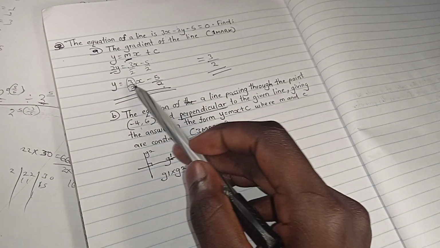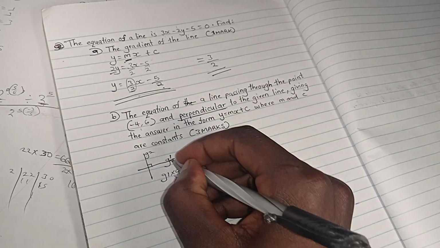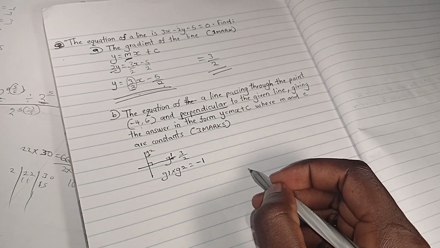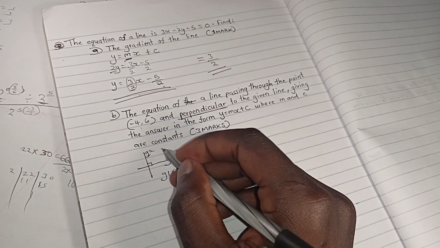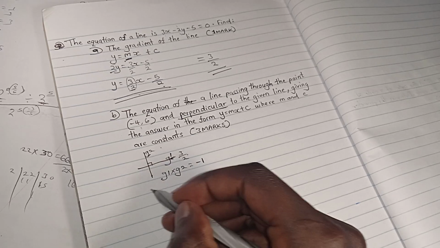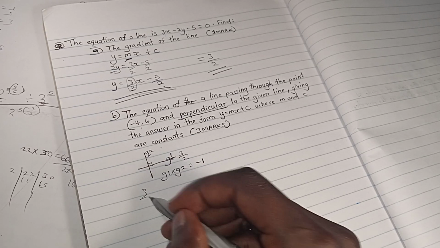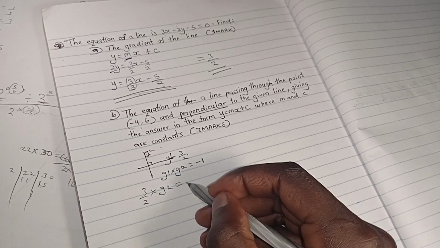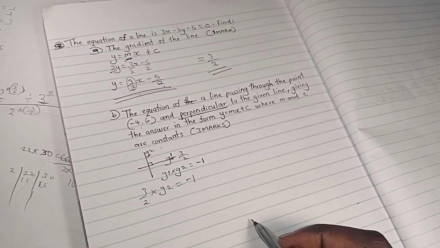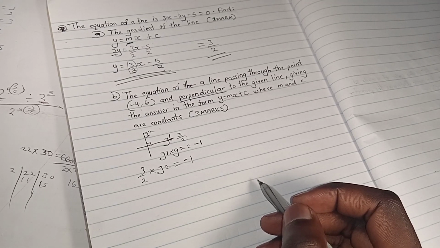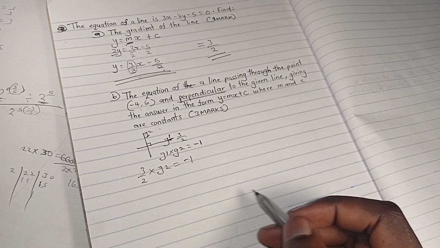The gradient is 3 over 2. So let's assume the gradient of this one is 3 over 2, and the gradient of this one we don't know. But when you multiply this gradient and this gradient, we are supposed to get -1. So let's take 3 over 2 times g2 equaling -1. This equation will help us to find the second gradient.